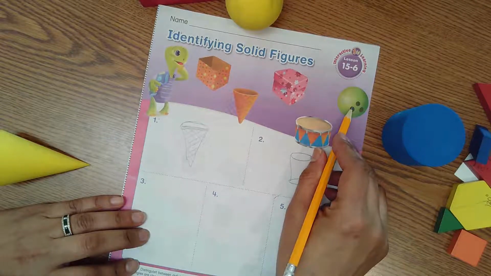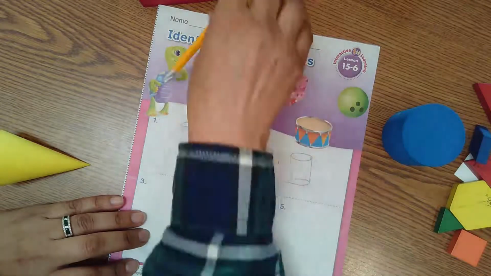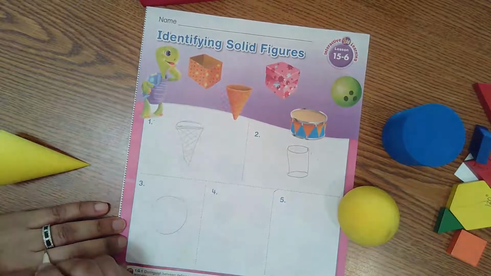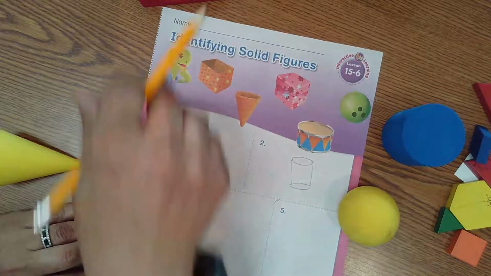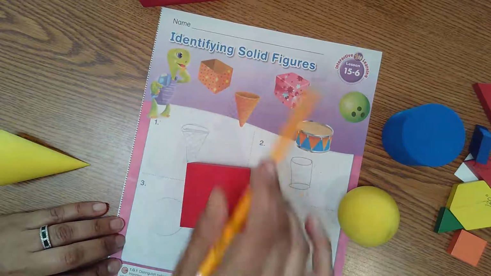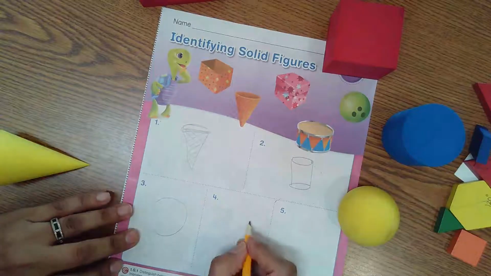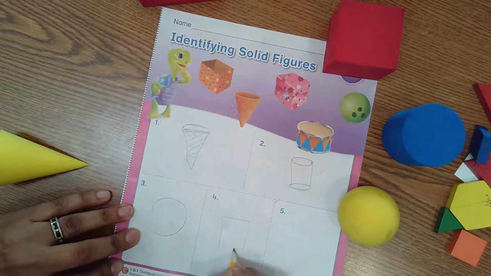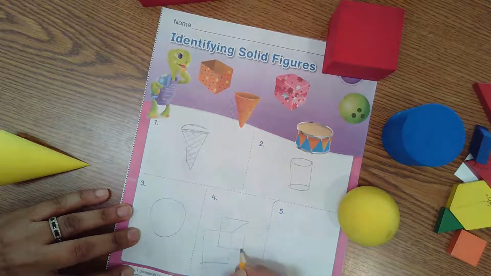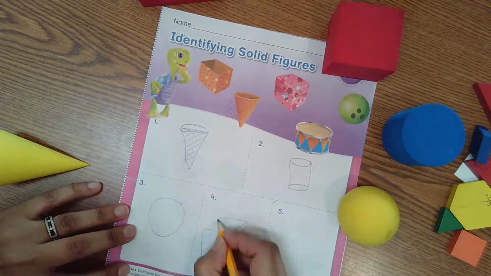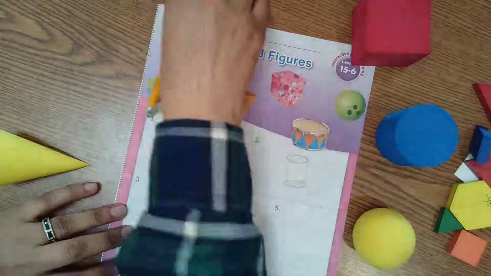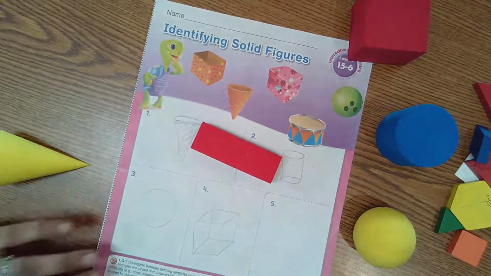Sphere would be like a ball. So that would be my sphere. So I'm gonna draw a ball. Cube would be like a box. So I'm gonna draw my cube, or a box. And then rectangular prism, like an eraser.